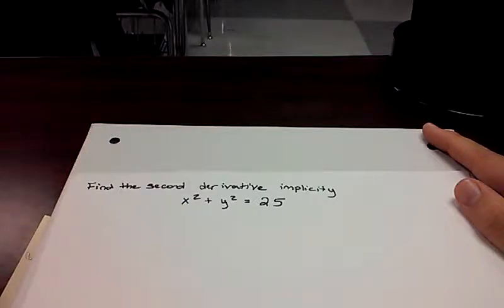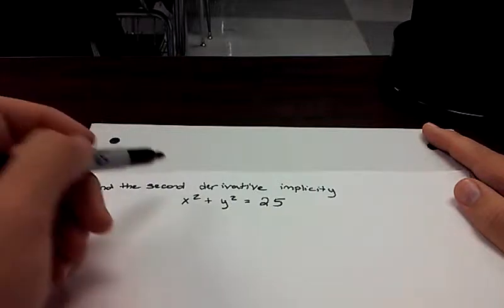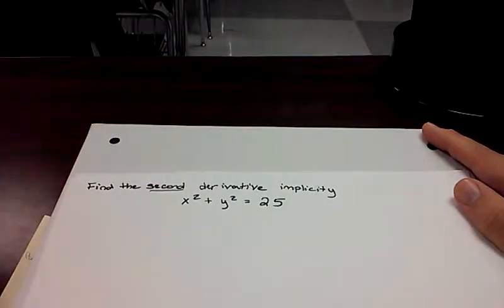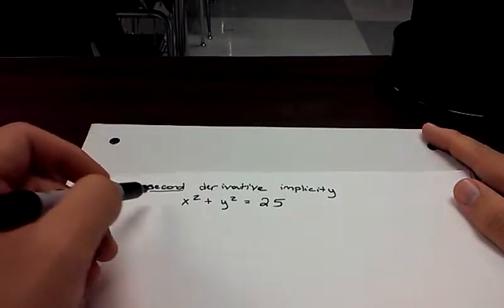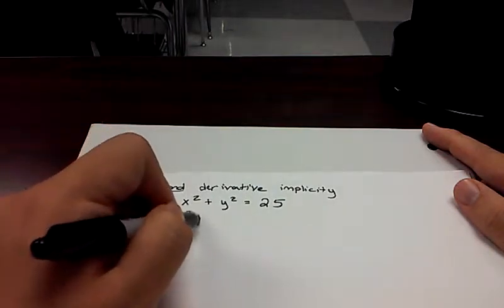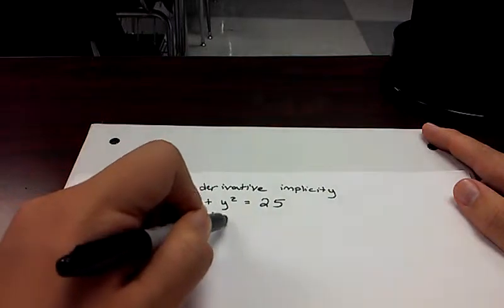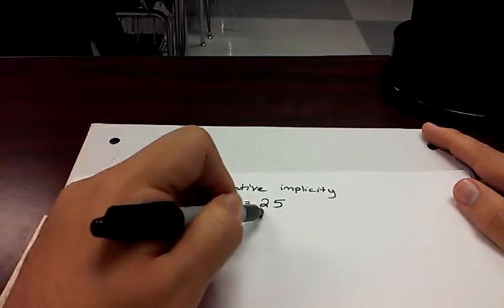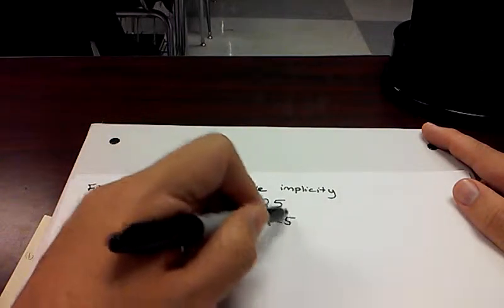All right, guys, let's find the second derivative implicitly for the following function. Now, in order to find the second derivative, I obviously have to find the first derivative. So, the derivative of the function would be the derivative with respect to x of x squared plus the derivative with respect to x of y squared equals the derivative with respect to x of 25.